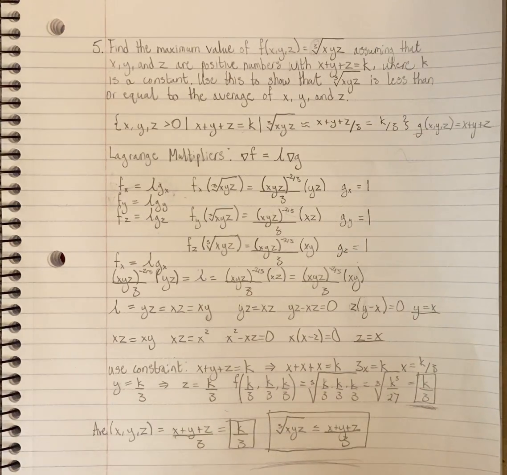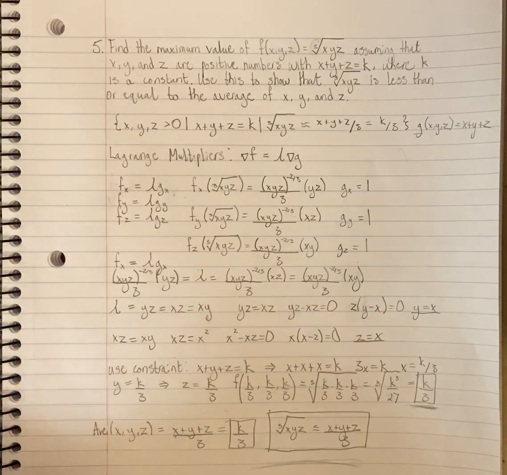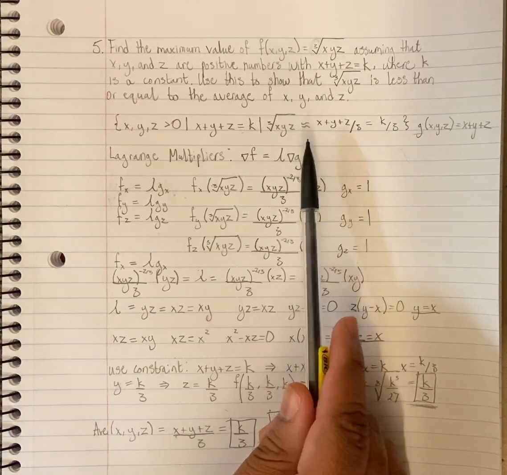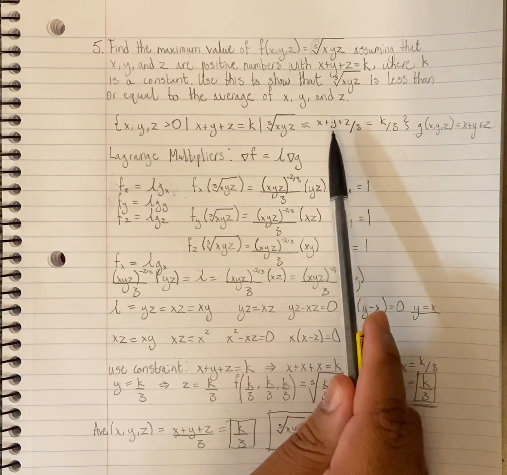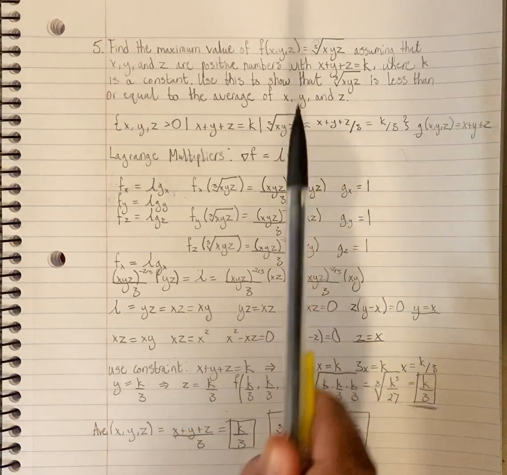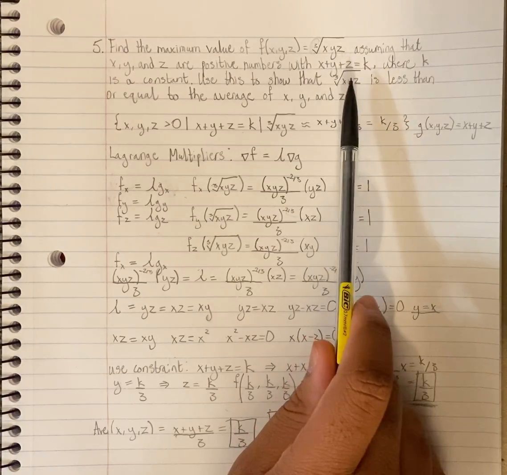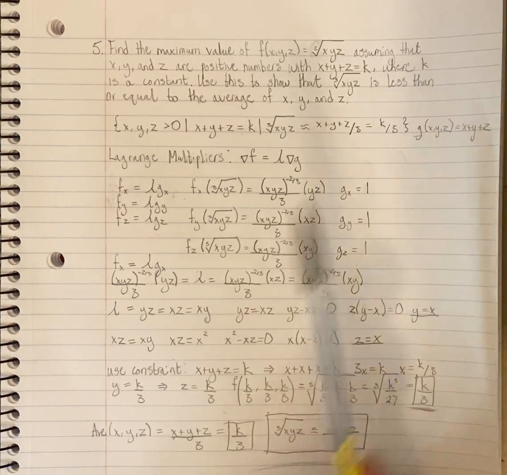And so whenever I first tackled this problem, the first thing that I wrote down were my conditions: that x, y, and z have to be positive, that they're greater than 0, that their sum has to be equal to k, and after we find our maximum value, that our function should be a pretty nice approximation of the average of the set. And we can use this constraint of their sum equaling a constant k as our second function g.